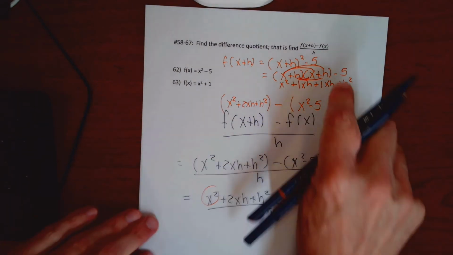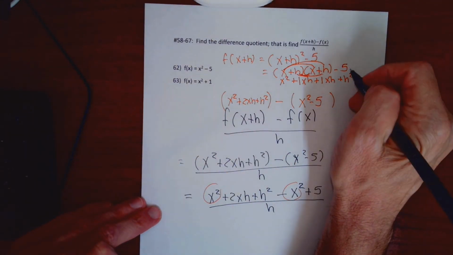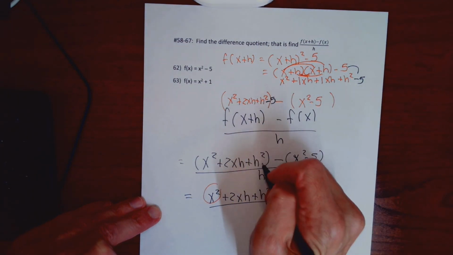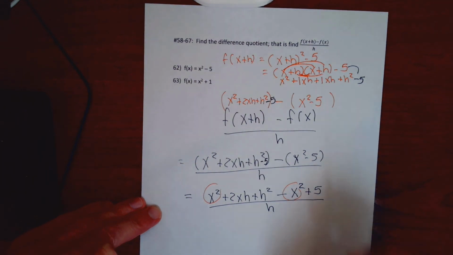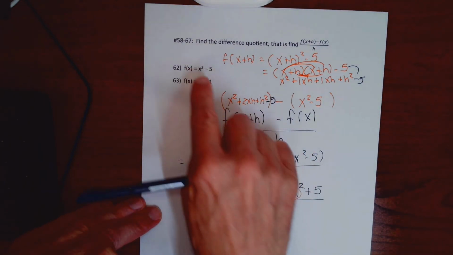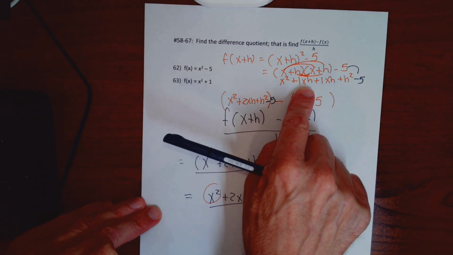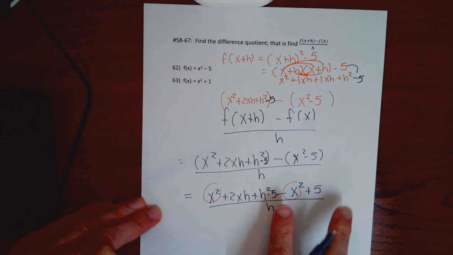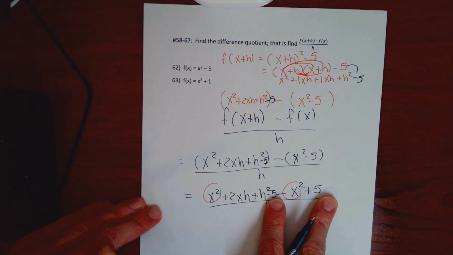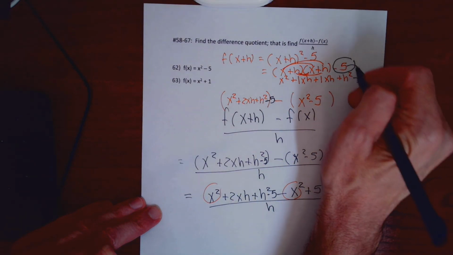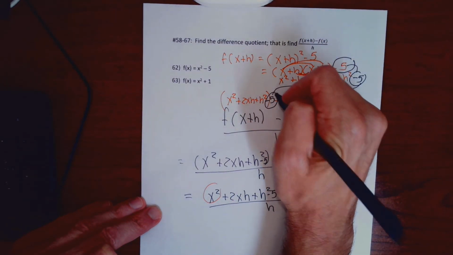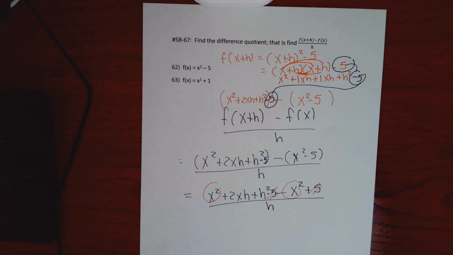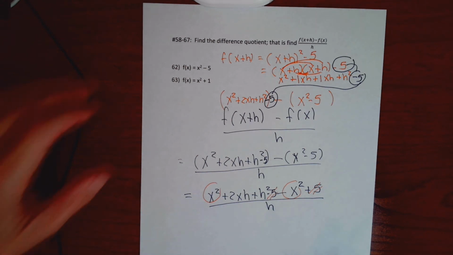When I wrote this down here, I forgot this minus 5. Inside that parentheses, I needed a minus 5. All I did here is I found x plus h squared just fine, but I neglected the minus 5. And the numbers that don't have letters always cancel in these difference quotients. So this was a lapse of memory, or just being lazy. This minus 5 and that plus 5 should have canceled. Only the pieces with the h's don't cancel immediately.